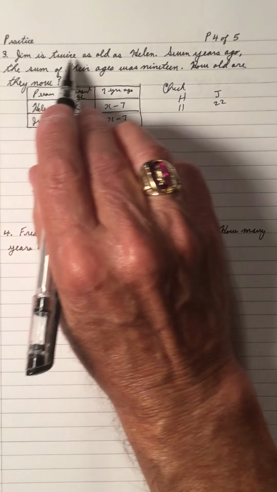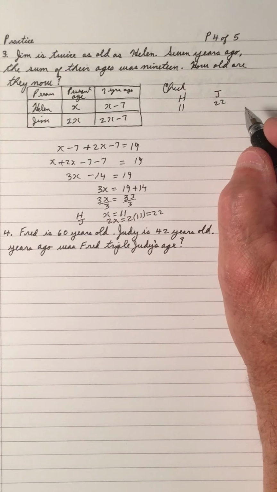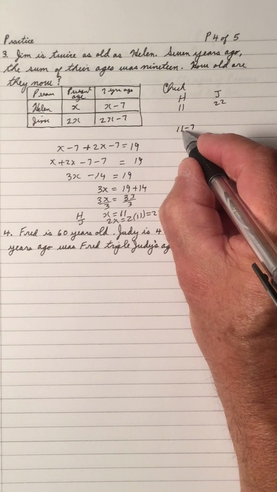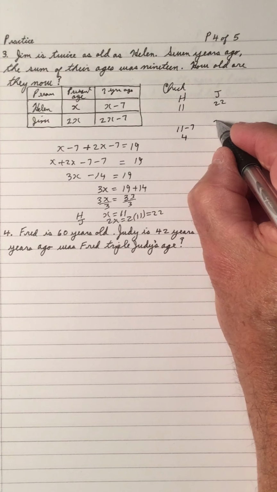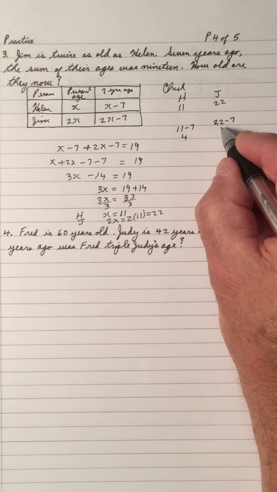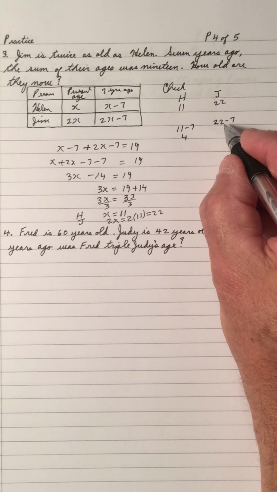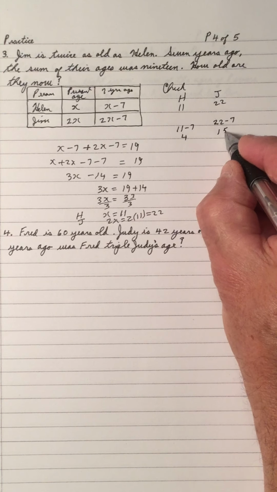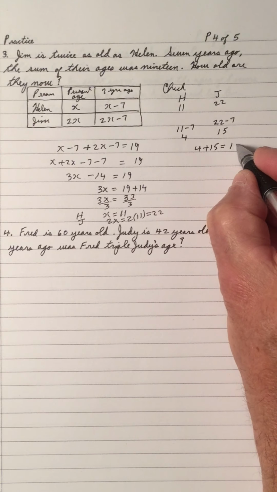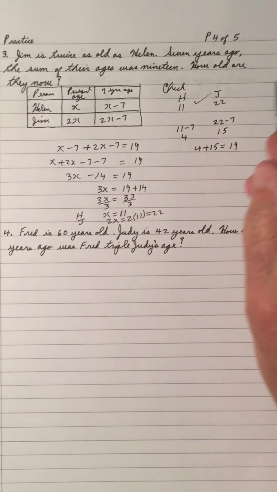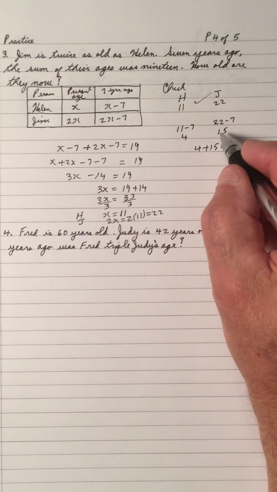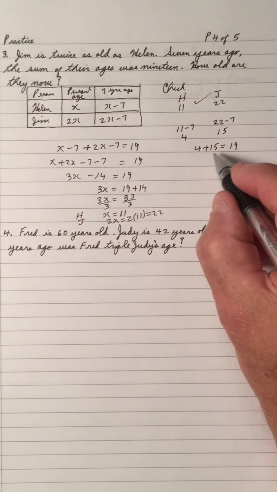Let's check. Jim is twice Helen. Yep, 22 is twice 11. And 7 years ago, 11 minus 7 gives me 4. And 7 years ago, 7 off of 22 is 15. If you take the 4 and add on the 15, you'll get 19. So it checks right there. Subtracting 7 from both ages gives you 4 and 15, and the sum is 19, so it's true.